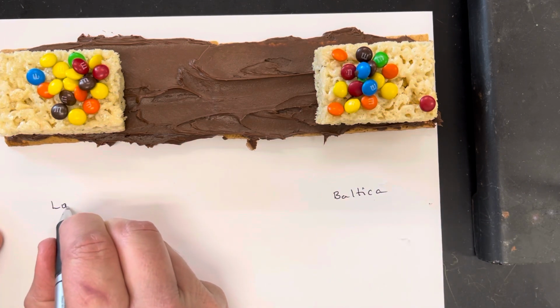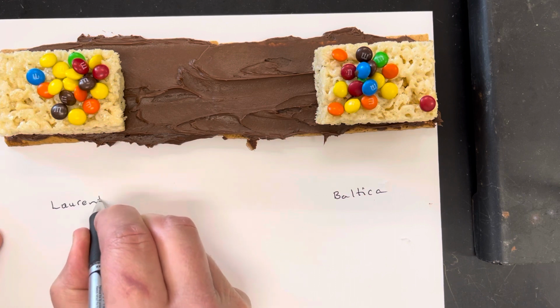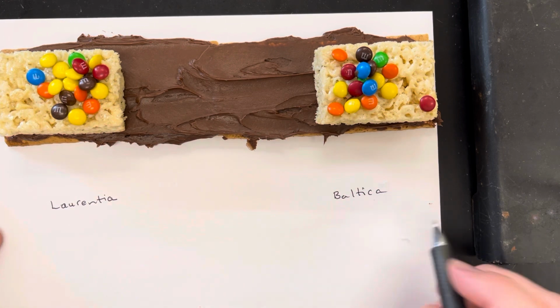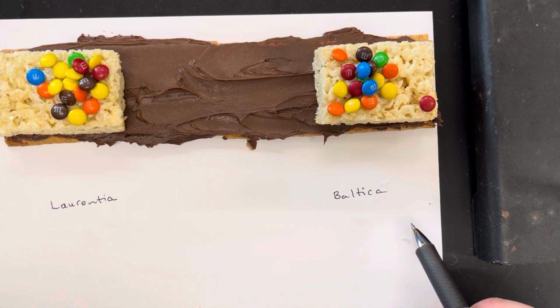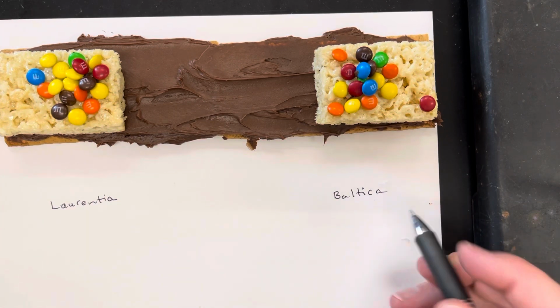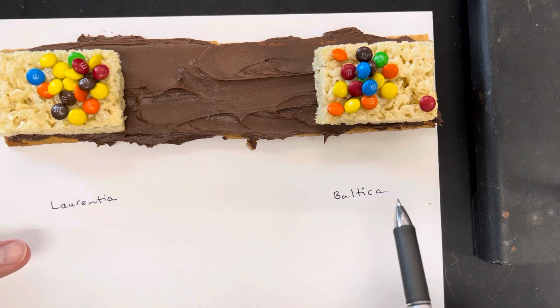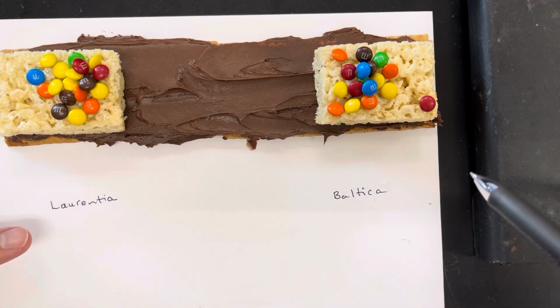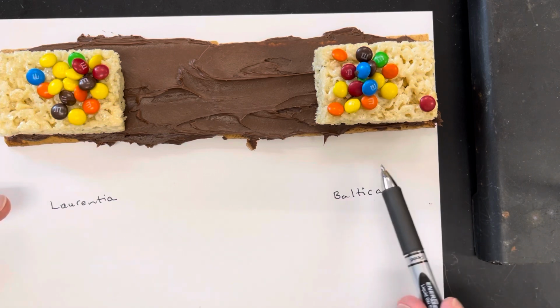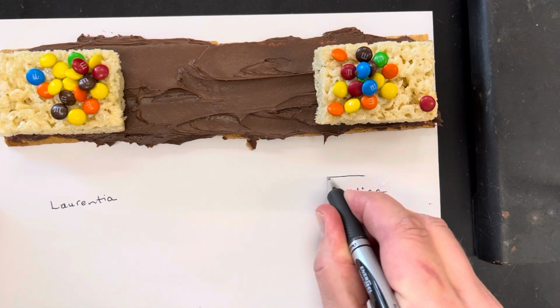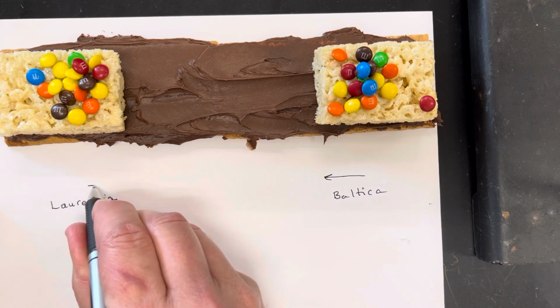Laurentia is of course proto-North America, and Baltica is a landmass that now includes a lot of Europe. About 500 million years ago, the convection currents that existed beneath the crust switched directions and started to cause Baltica to go back towards Laurentia.